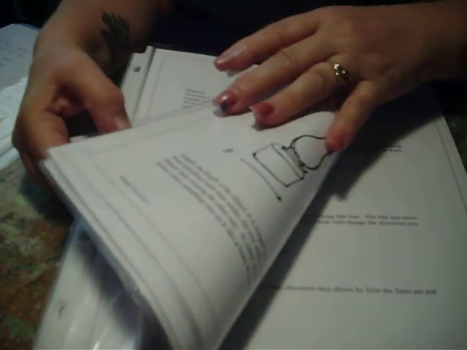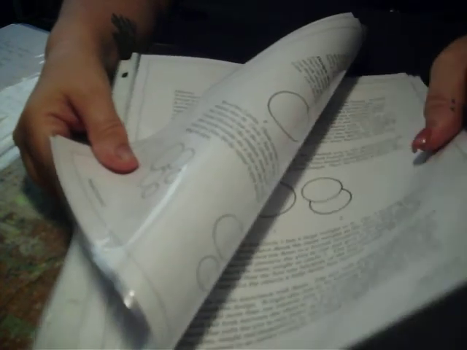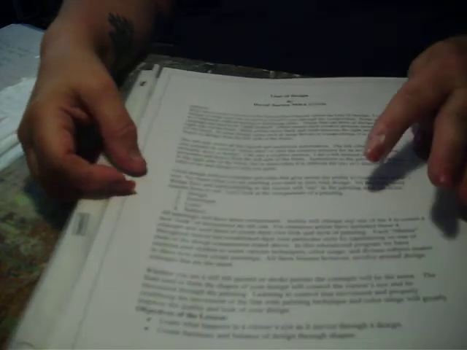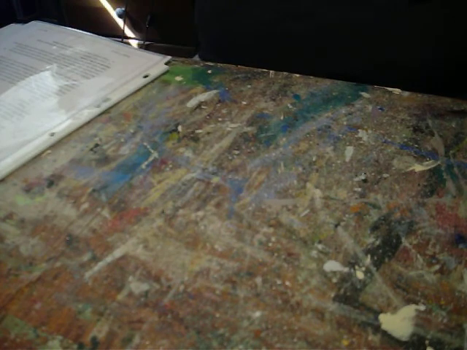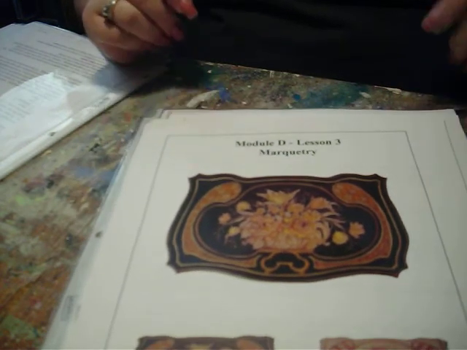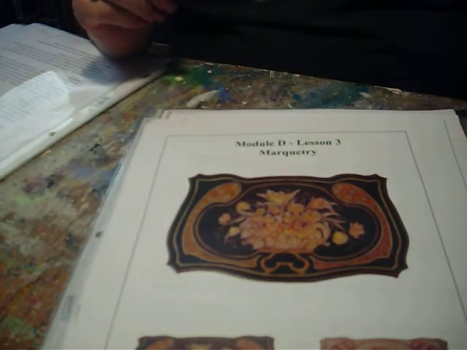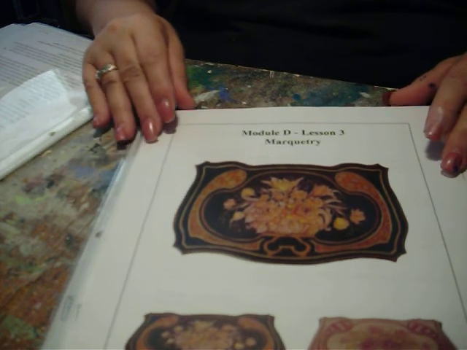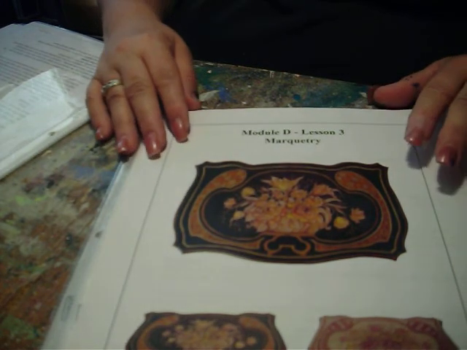So I want you to read through this lesson. I want you to have a pencil and a paper next to you and draw out these exercises, because doing is learning, and the best way to learn it is to do it. And then we'll start painting marquetry for Lesson 3 in Module D, and this will be our first project. It's quite involved and quite lovely. So the next time I see you on video will be for Module D Lesson 3 marquetry.